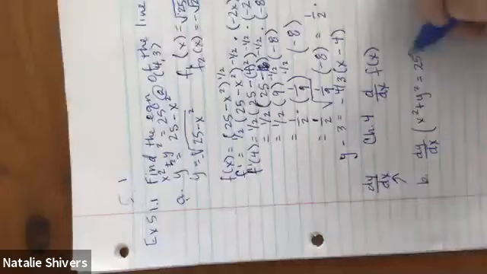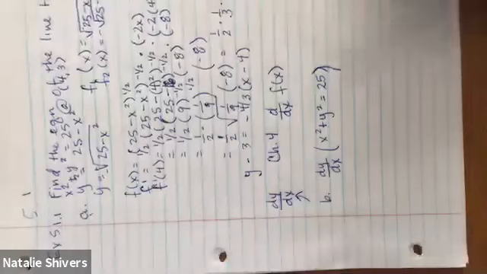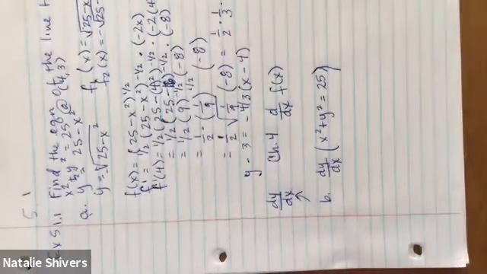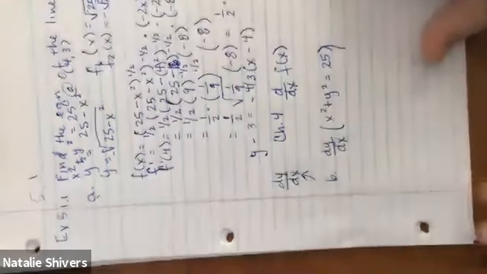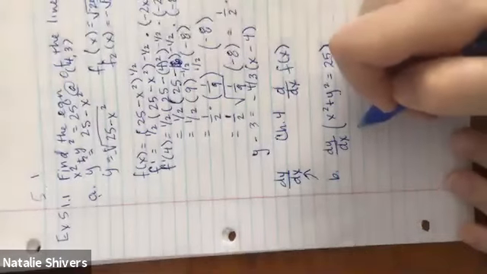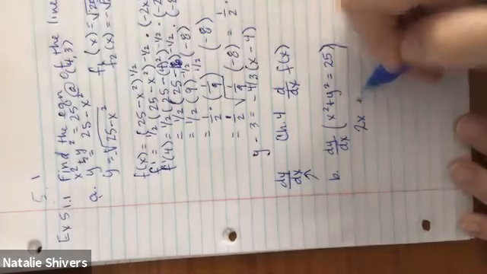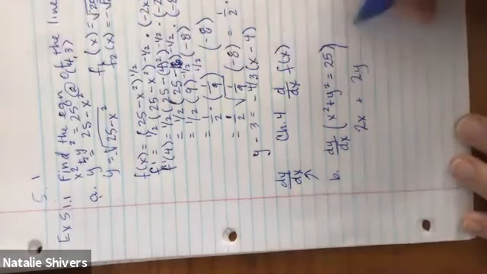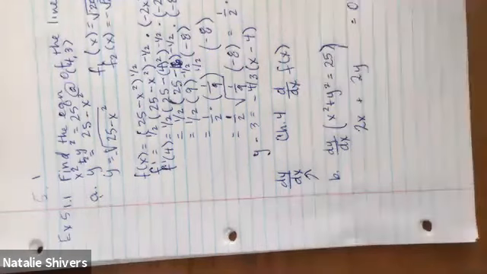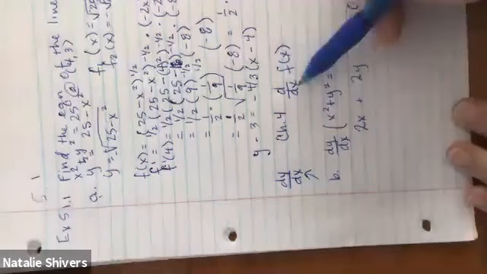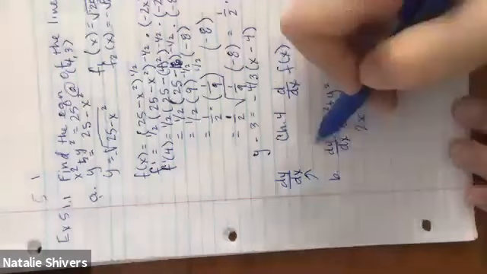What happens here is that I'm going to take the derivative of each piece. So I get 2x, and I get 2y, and I get 0. But because I'm doing dy dx instead of d dx, I essentially need to distribute that to all three parts.